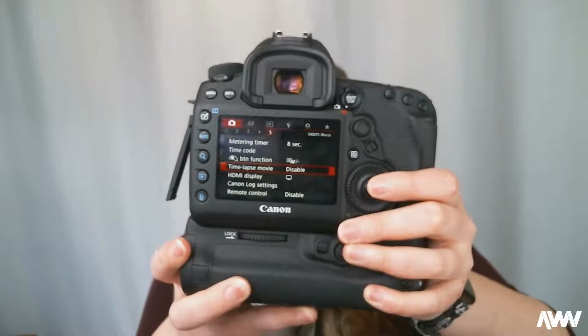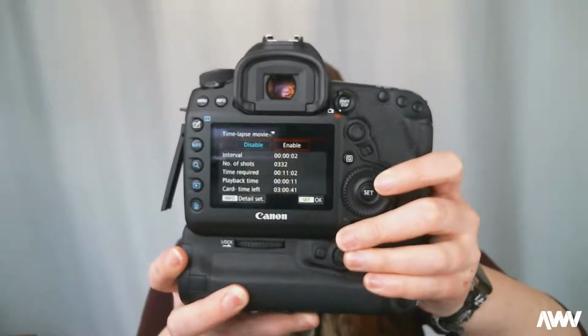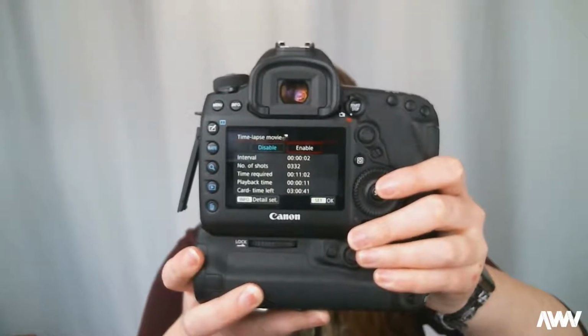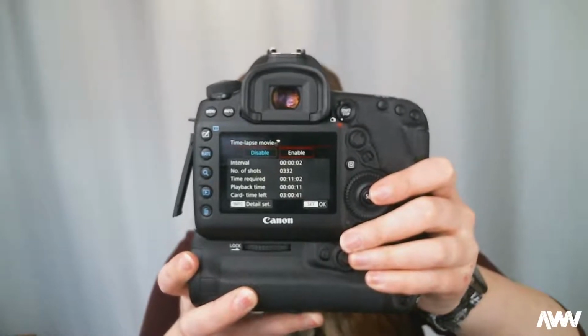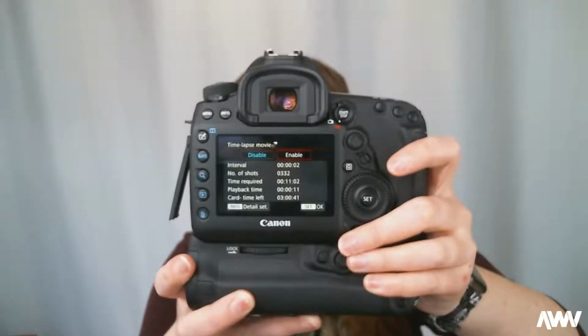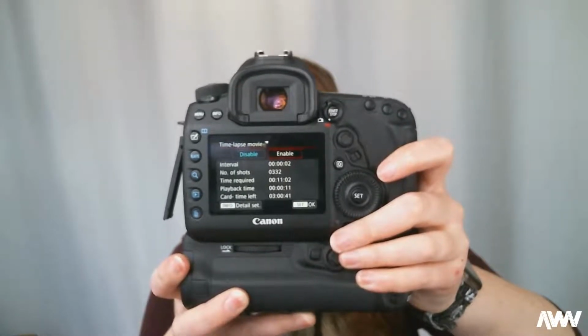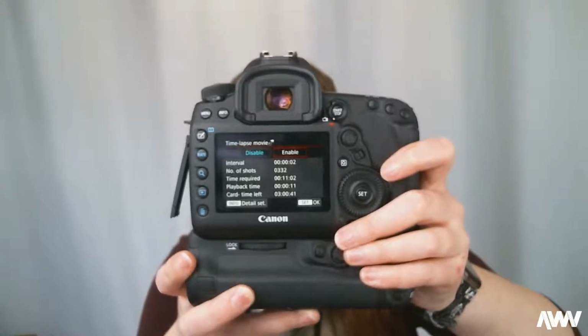All right, so we have time-lapse movie. Going to hit the disable. We're going to go into enable. And now you see that there's intervals, right? We have different numbers of shots. And it actually is really nice that you don't have to do any math. The first one is the interval. So that's how often it takes a picture. Right now it's set to 2 seconds. Number of shots. So it's set to taking 332 shots.